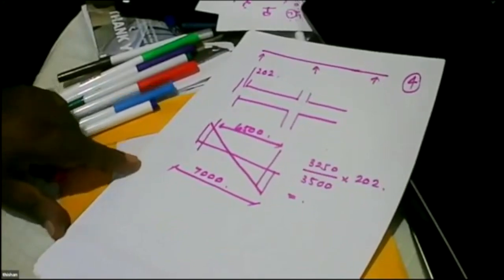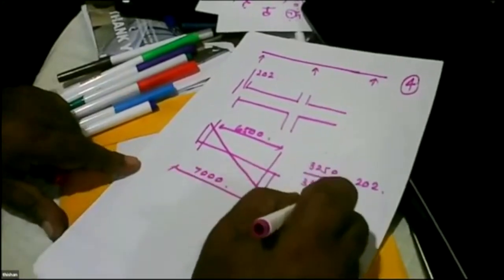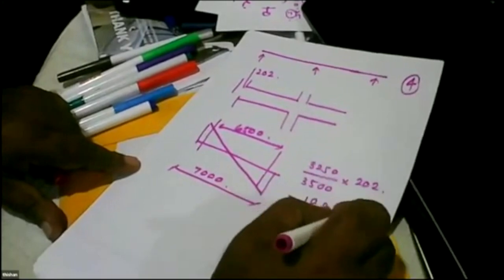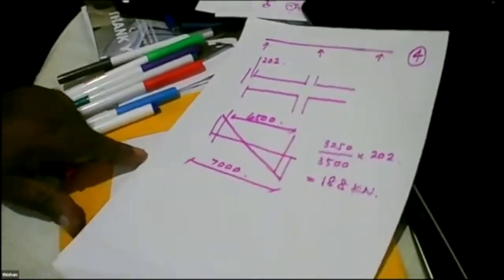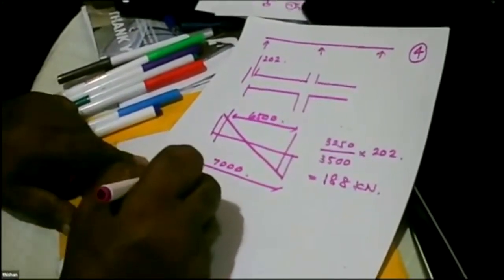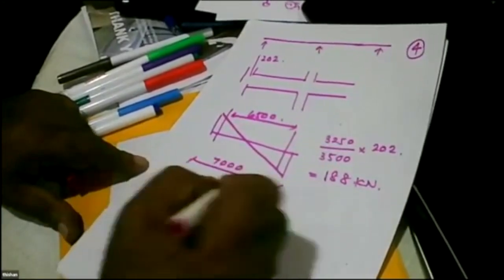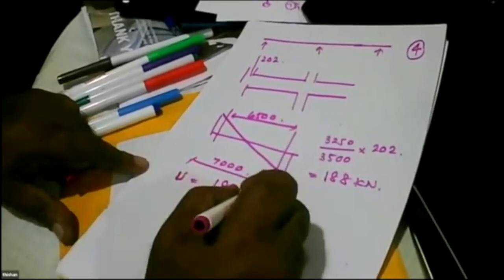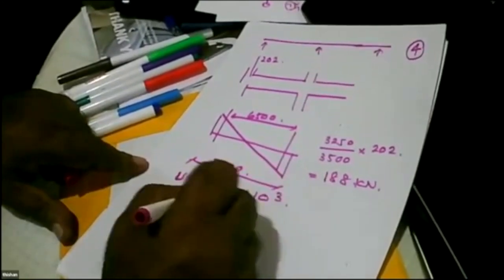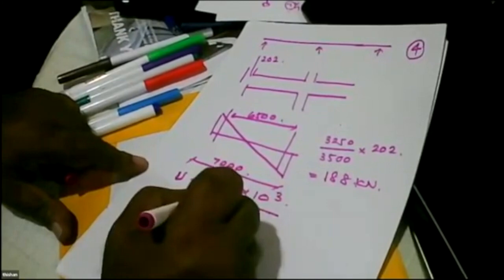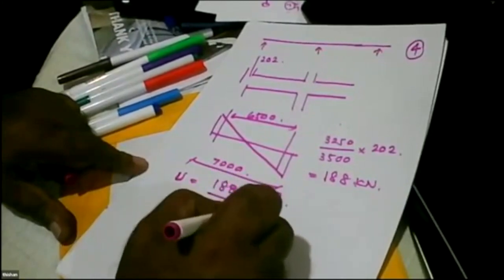What is the value? 187.5, so 188. Now what do I do? Simple V is equal to 188 multiplied by 10 to the power 3 divided by width 400.